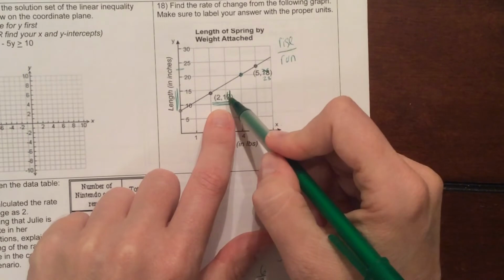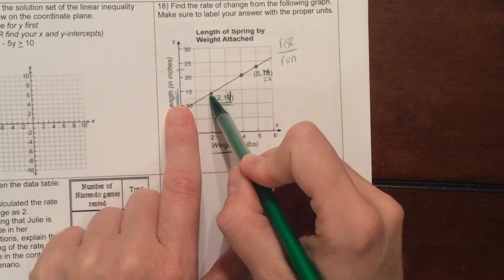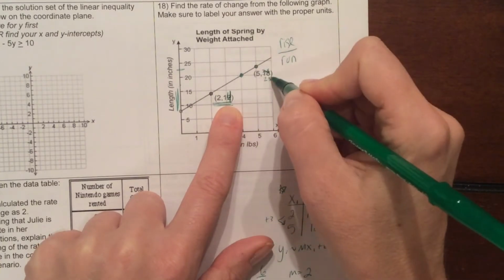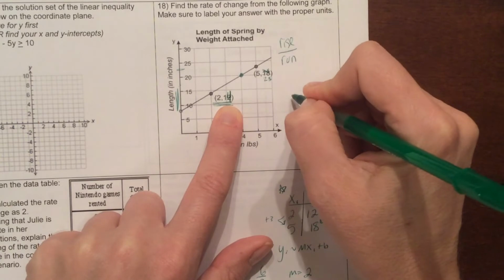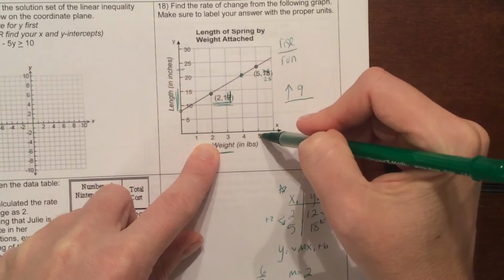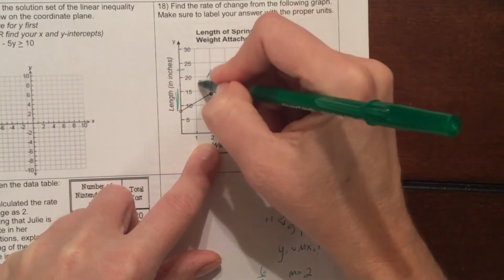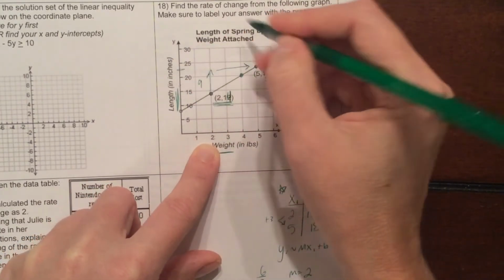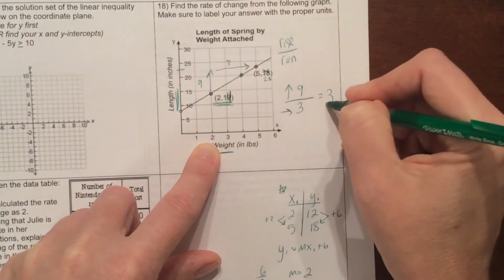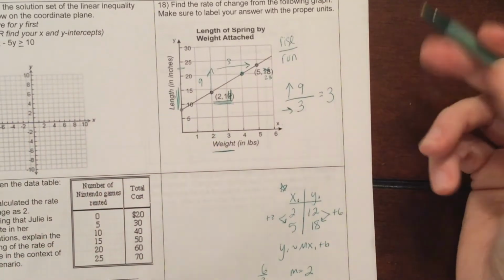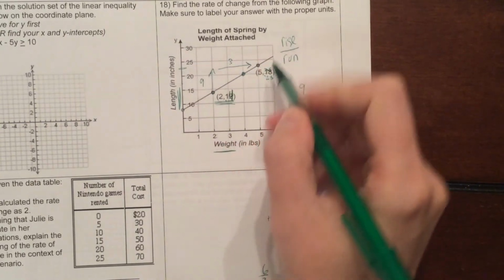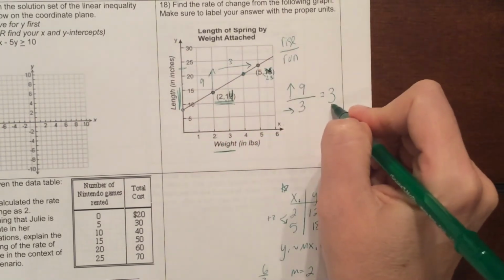If you're using the graph and you're trying to be accurate, again, this should be more like a 14, this should be more like a 23. So to go up from a 14 to a 23, that's going up 9. And then going from a 2 over to a 5, that would be going over 3. So this is up 9, actually using your graph, and over 3. 9 over 3 is going to be 3. So based on whether you're using the numbers given, or you're using the graph and making these changes to make the numbers match, your answer would be 3.